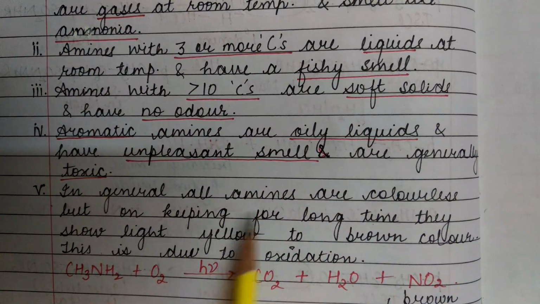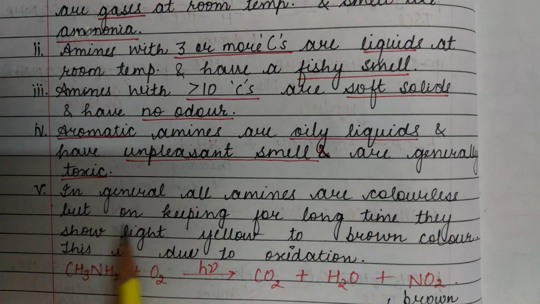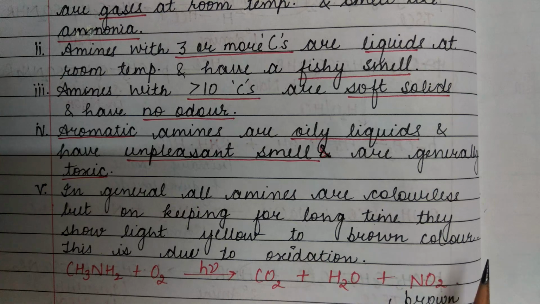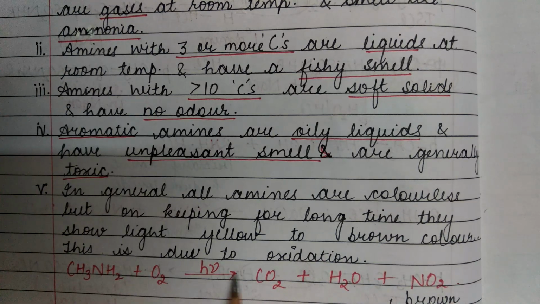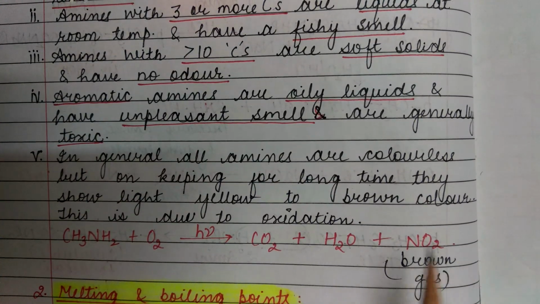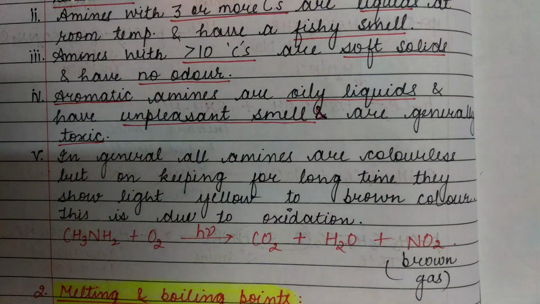In general, all amines are colorless, but on keeping for a long time, they show light yellow to brown color. This is due to the oxidation of amines. Amines are oxidized in the presence of light to form CO2 plus water and NO2. This NO2 is responsible for the coloration of amines.